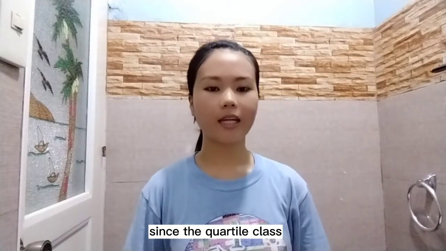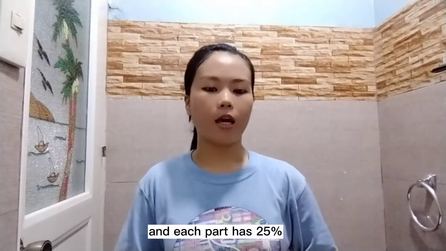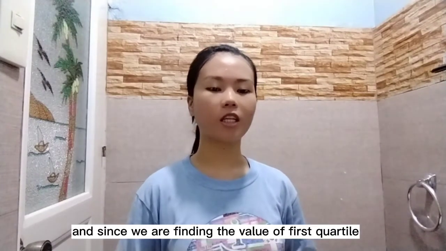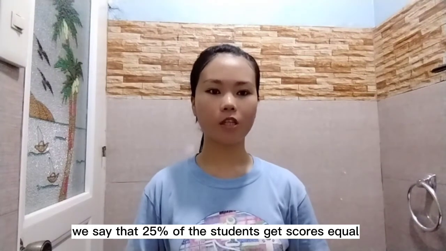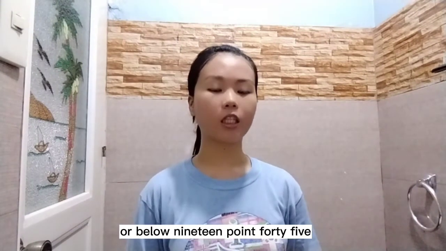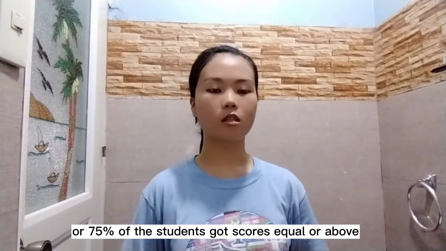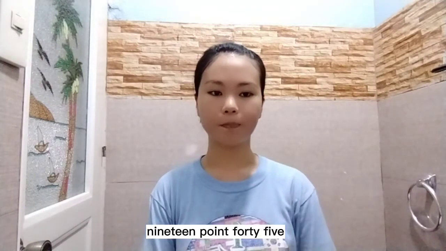Since the quartiles divide the distribution into 4 equal parts and each part has 25%, and since we are finding the value of the first quartile, we say that 25% of the students get scores equal or below 19.45, or 75% of the students get scores equal or above 19.45.